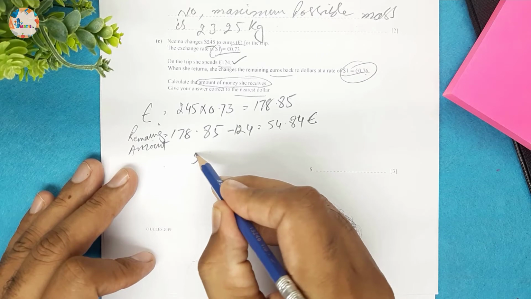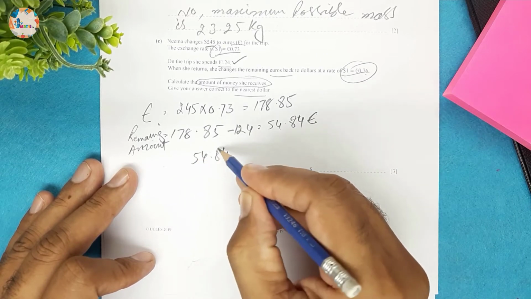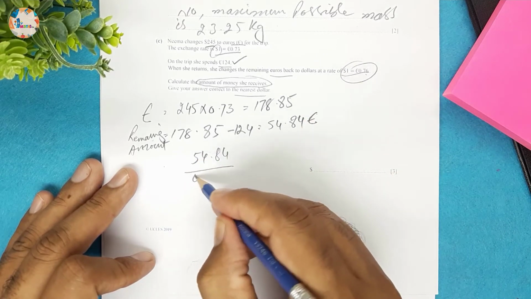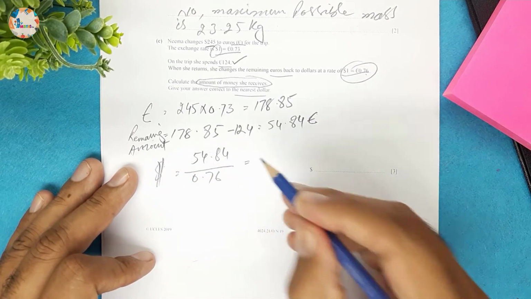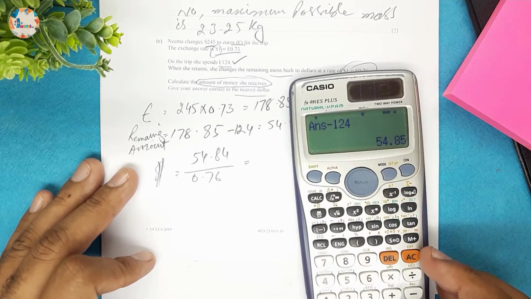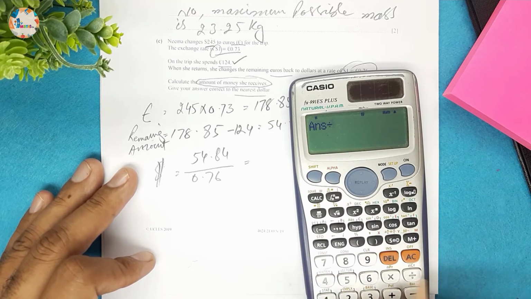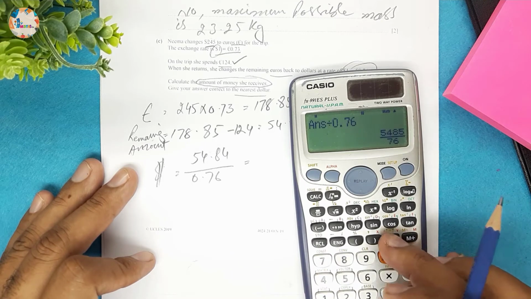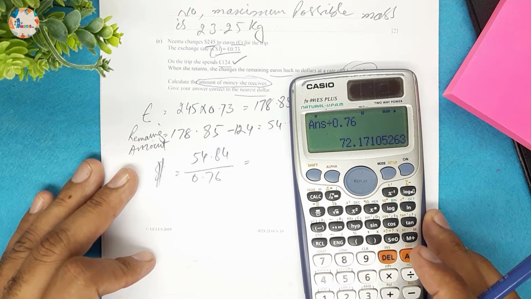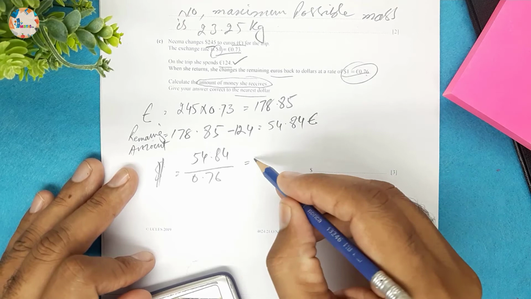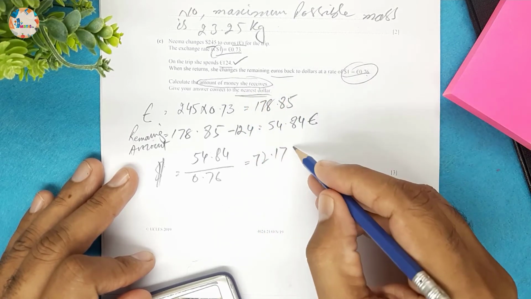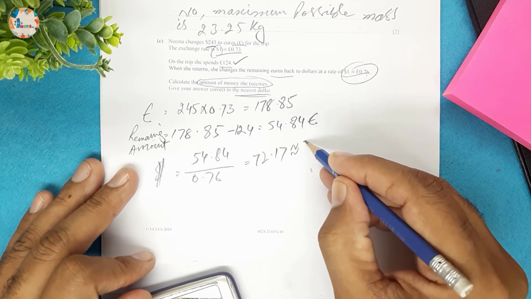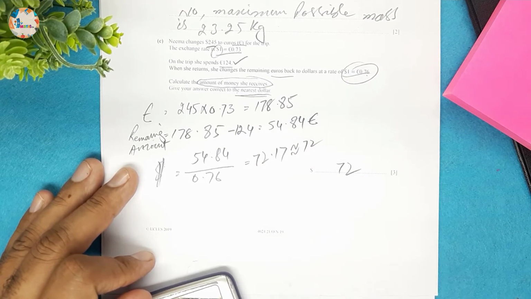So it will be 54.85 divided by 0.76. So this will be the dollars. This will be equal to 54.85 divided by 0.76, and this will be equal to 72.17. They are saying nearest dollar, so this will be approximately equal to 72. So we'll write here $72 as the answer.